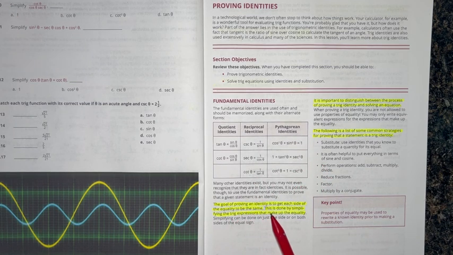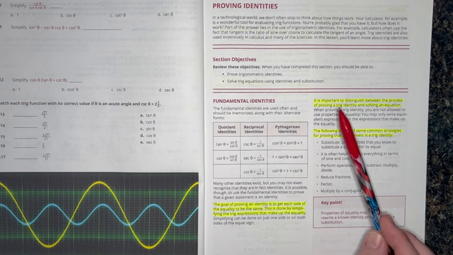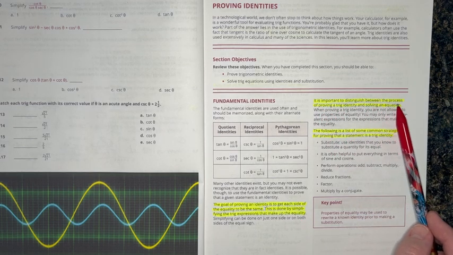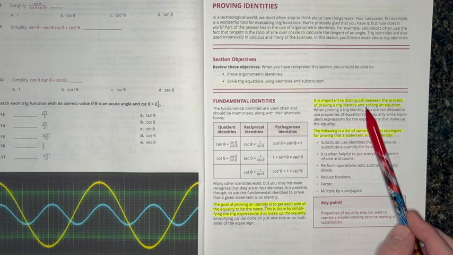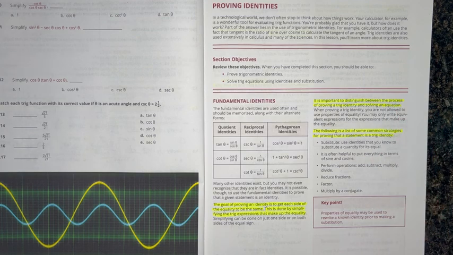It says the goal of proving an identity is to get each side of the equality to be the same. So we have something equal to something else, and we want them to be the same. This is done by simplifying the trig expressions that make up the equality. It's important to distinguish between the process of proving a trig identity and solving an equation, which usually equals 0 or equals something.